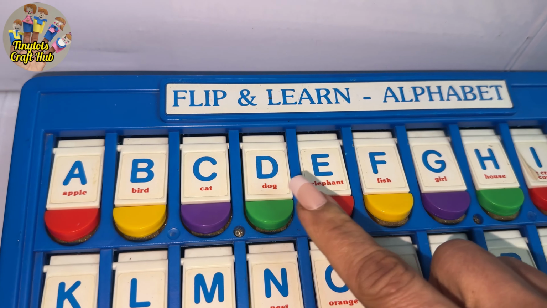So the next letter is L. L is for lock. Lock. This is the lowercase l. This is the uppercase L. M is for mitten. Mitten. And the mitten is looking super cute. This is lowercase m and capital M. The next is N. N is for nest. Nest. And this is lowercase n.